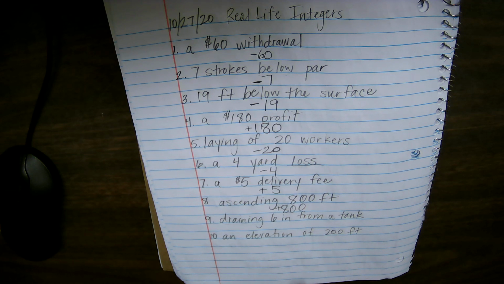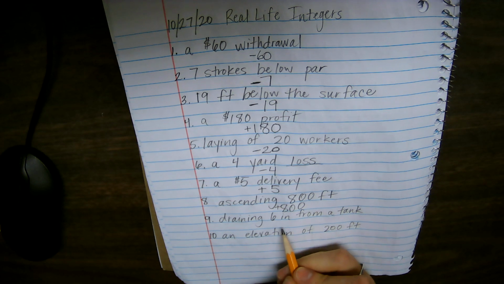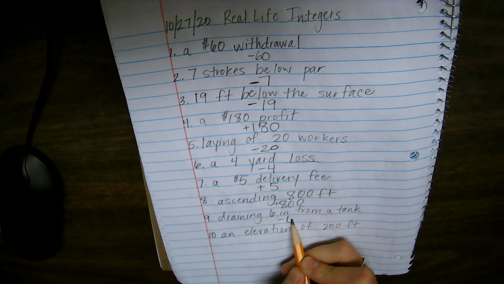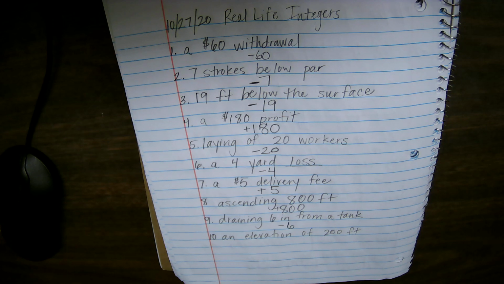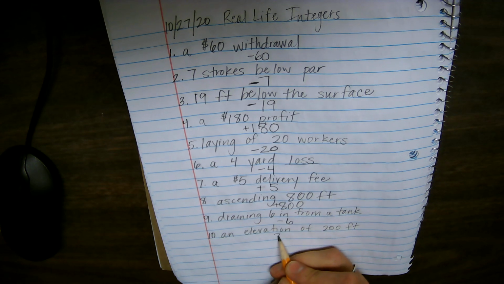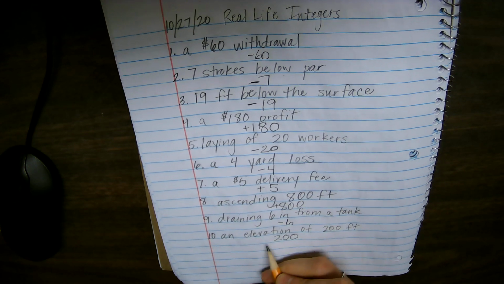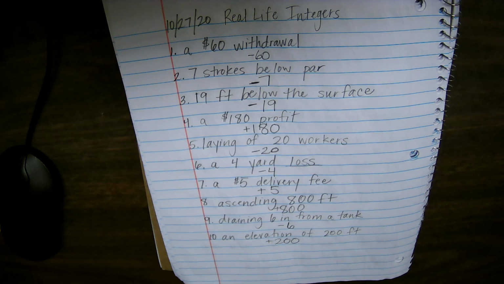That means it's going down, so we would write a, what'd you guys get? -6. Awesome sauce. And an elevation, that is the height of something like a mountain. If the elevation is 200 feet, we know we would go up to that, right? So it's a positive 200. Did you guys get those last two?